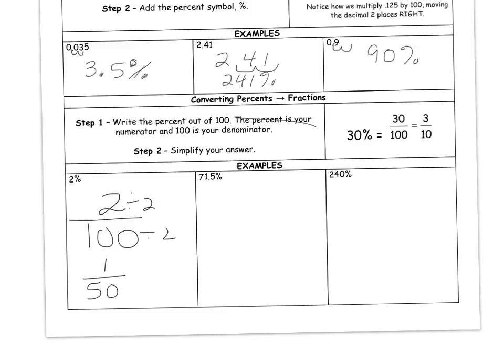Let's take a look at 71 and 5/10%. Well, that's going to be 71 and 5/10%. Again, I'm going to put it over 100. So I'm going to put 71.5 over 100, and then I'm going to simplify it. But I don't want the decimal in my numerator.